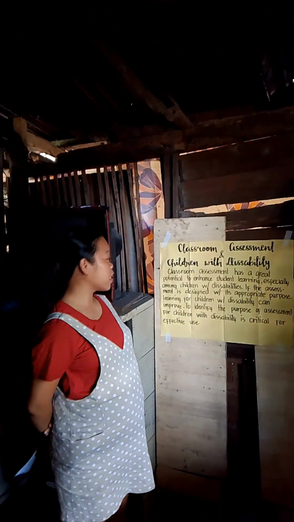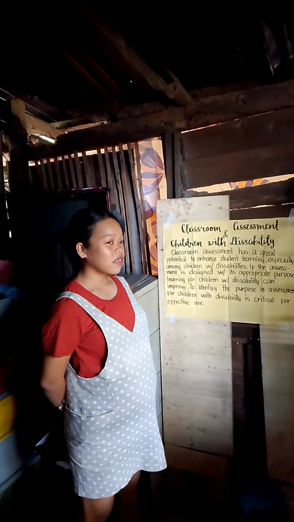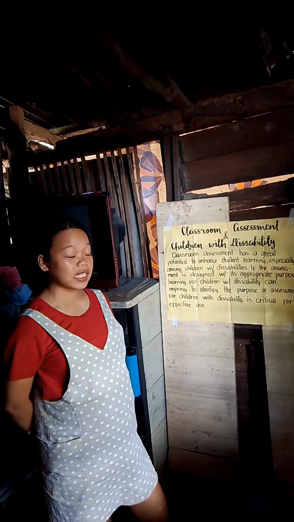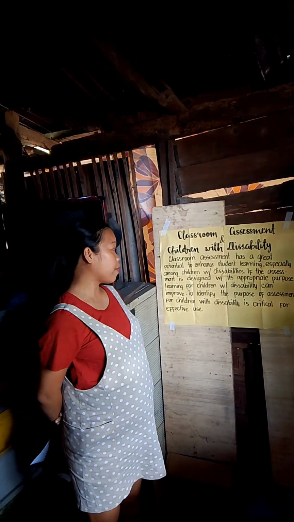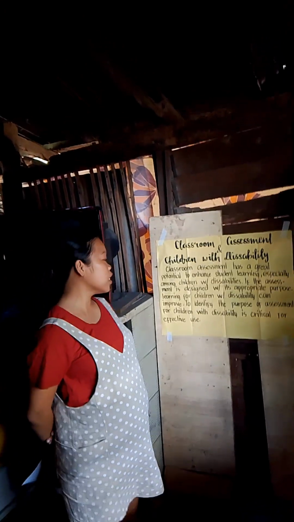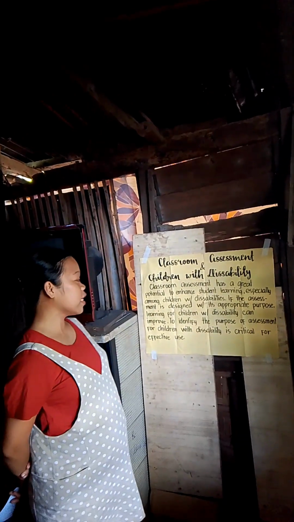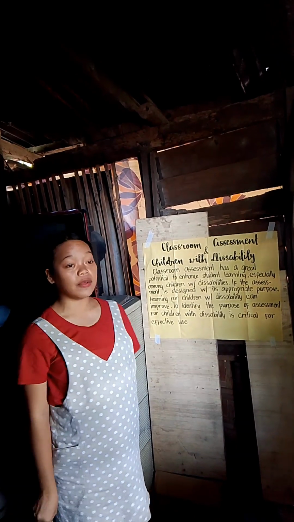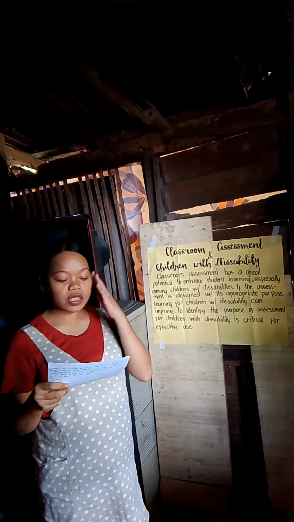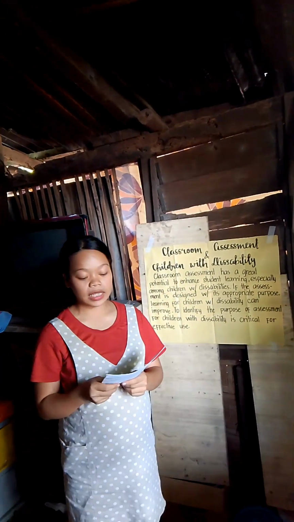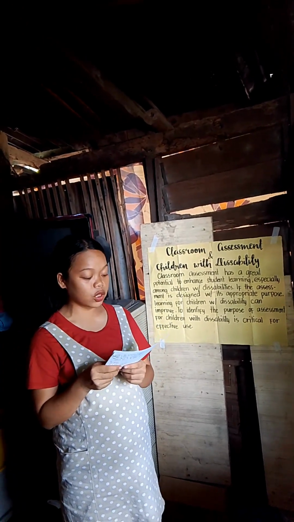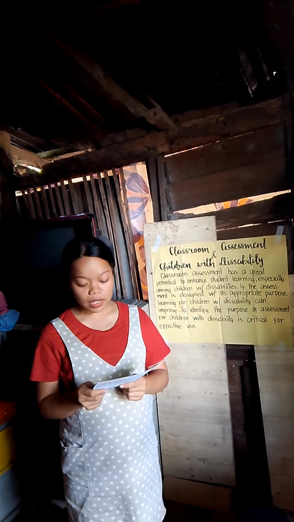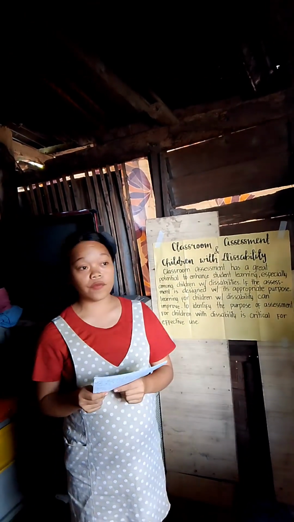Classroom assessment has great potential to enhance student learning, especially among children with disabilities. If the assessment is designed with its appropriate purpose, learning for children with disability can improve. Identifying the purpose of assessment for children with disability is critical for effective use. It means that when teachers design assessments specifically to meet the unique needs and abilities of children with disabilities and use tools and formats that are accessible to them, it can significantly improve their learning.